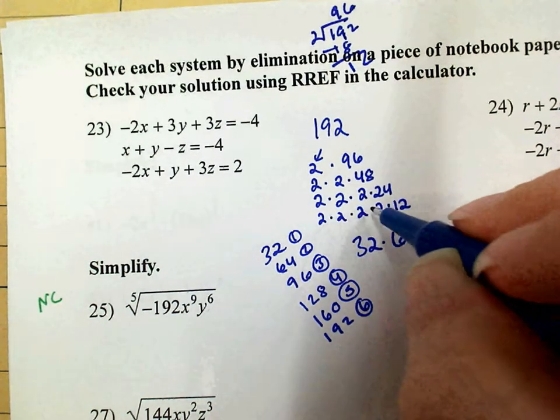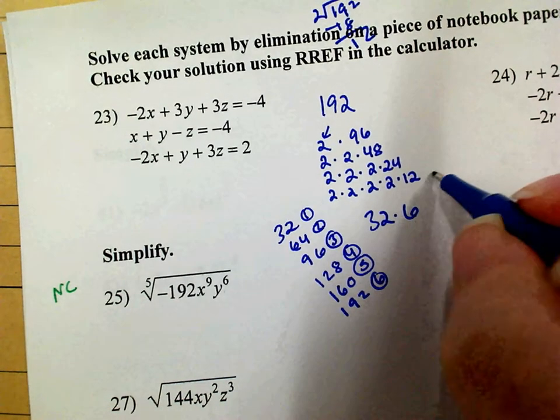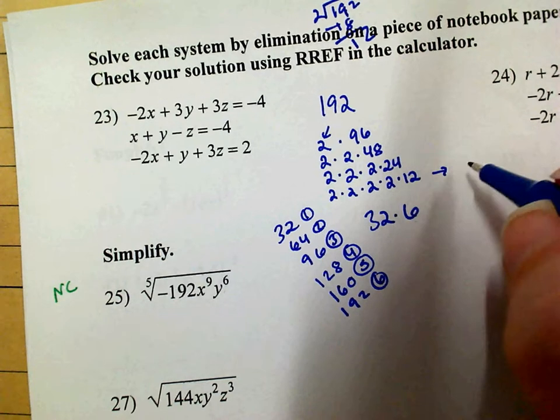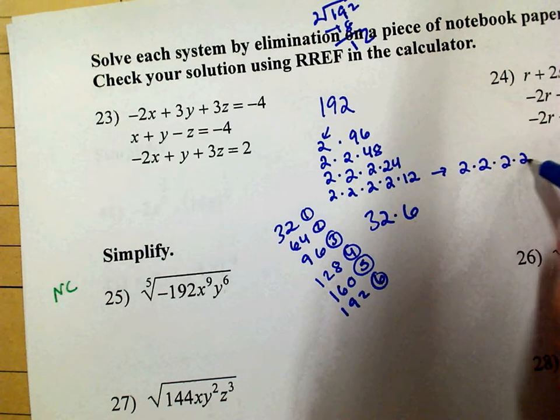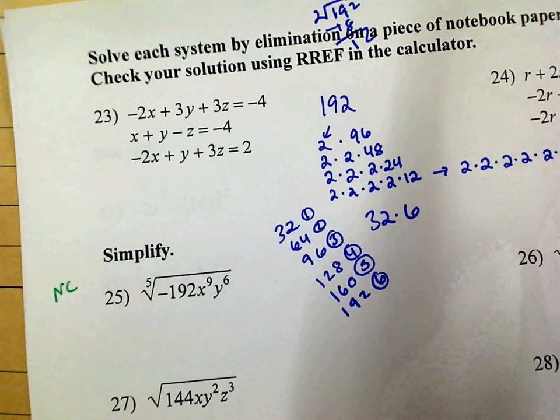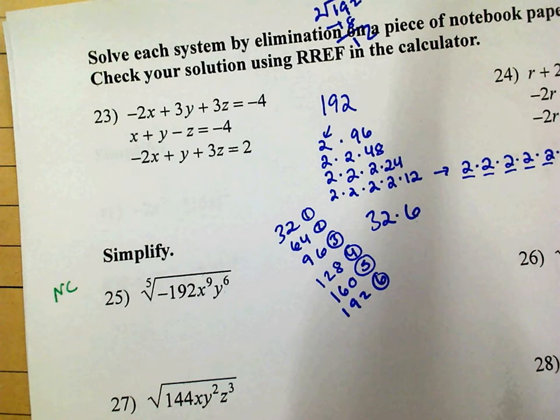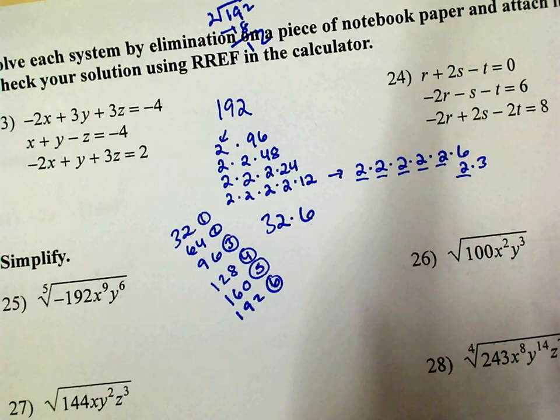You might be like, oh, why is she doing this? But it'll make sense in a minute. And 12 is 2 times 6, which is 2 times 3. So if I think about it, that's 1, 2, 3, 4, 5, 6 2's. Yeah? Okay.